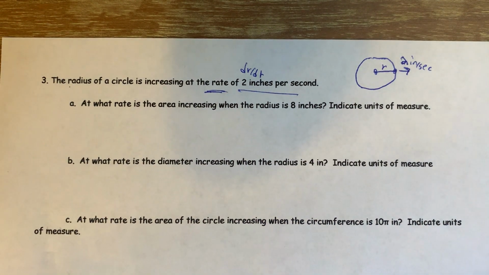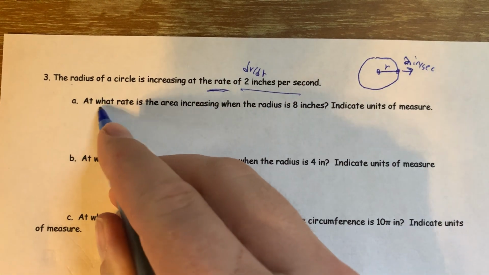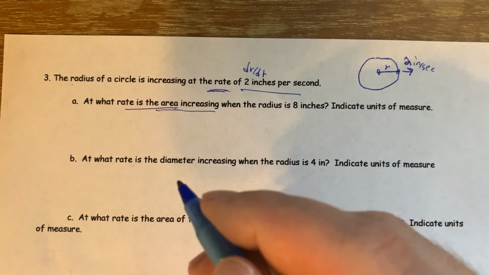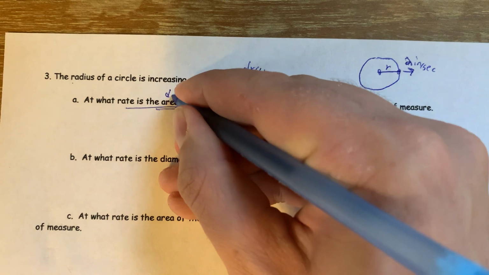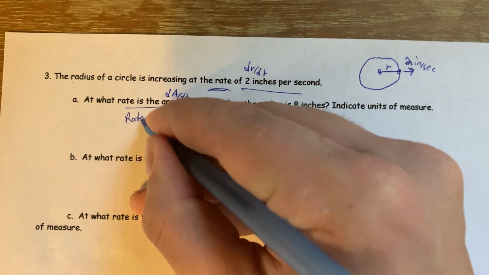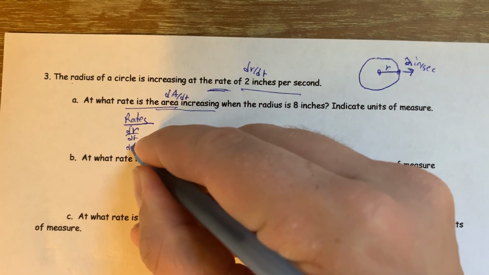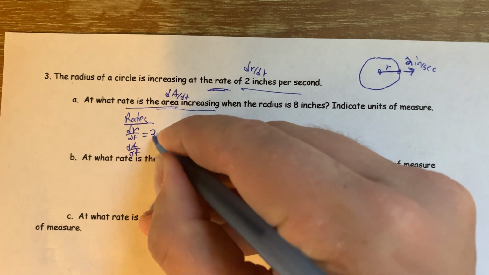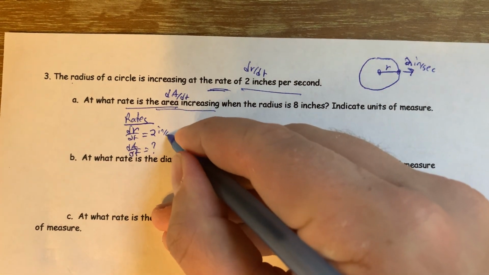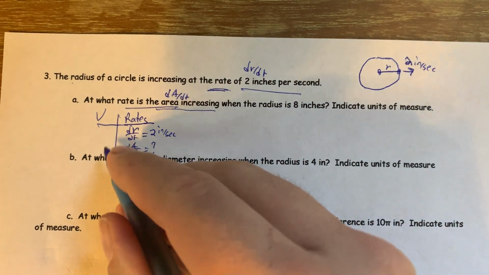Okay, so let's look at the question and set up our rates and variables. At what rate is the area increasing? How do we write that in math? Hopefully we're feeling comfortable that this is dA/dt. So our rates are about r: dr/dt and dA/dt. dr/dt is 2, and dA/dt is what we're looking for. And I guess I should say inches per second. And so what are the variables that I need to set up an equation between?